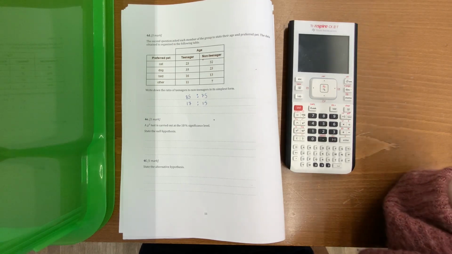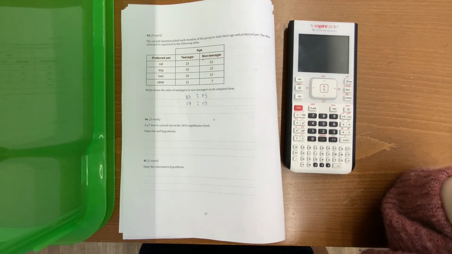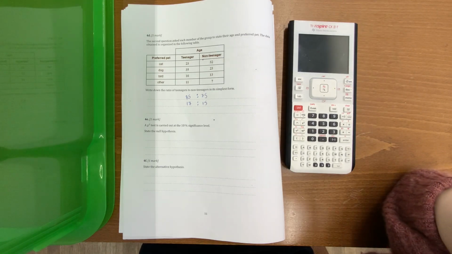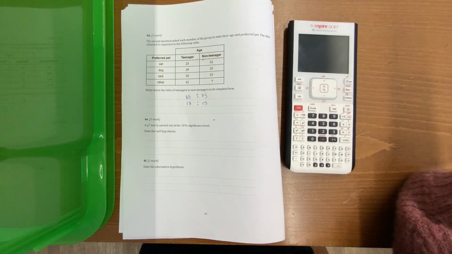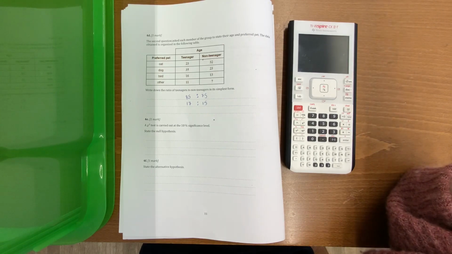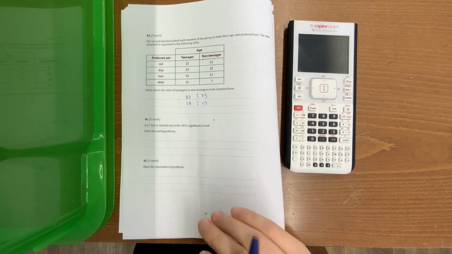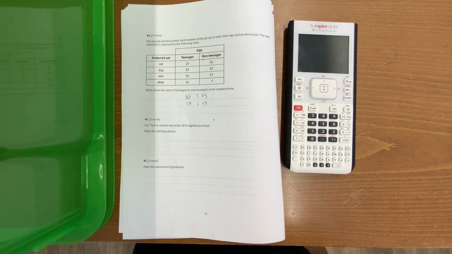Instead, we have two different variables and we want to know if they're independent or dependent on each other. So we've got age and preferred pet, and we want to know if they're independent or not. And so that means this is a chi-squared test for independence, and so I need to make sure that my null and alternative hypothesis reflect that.